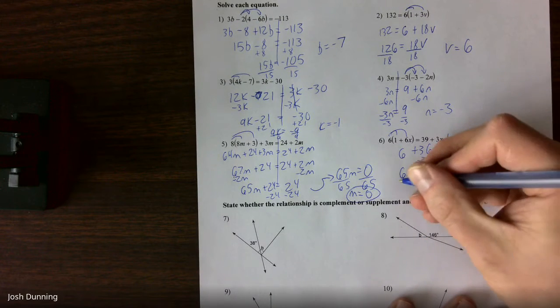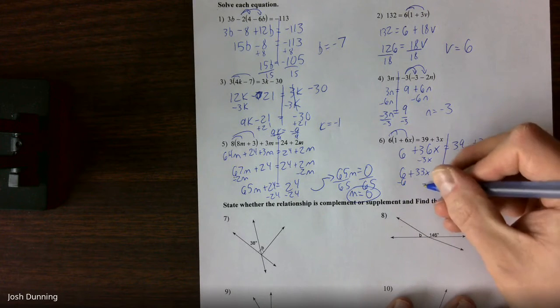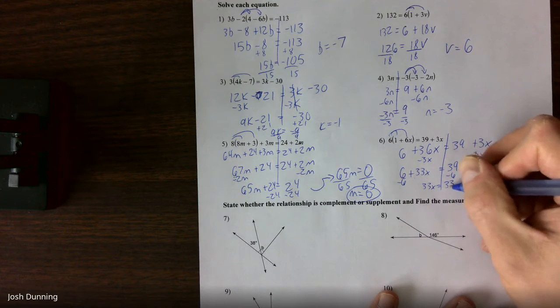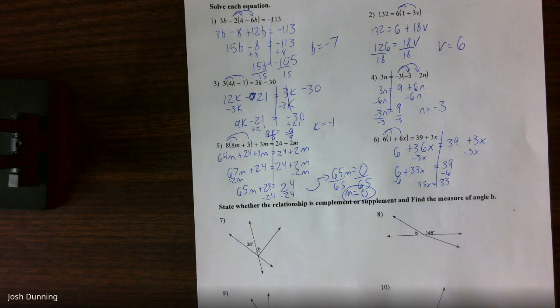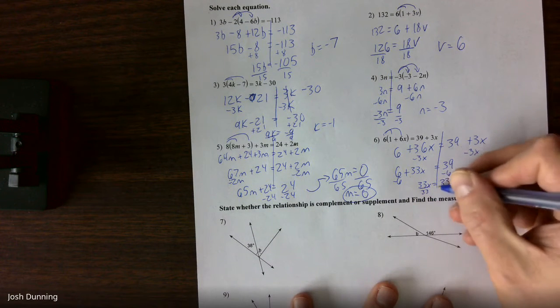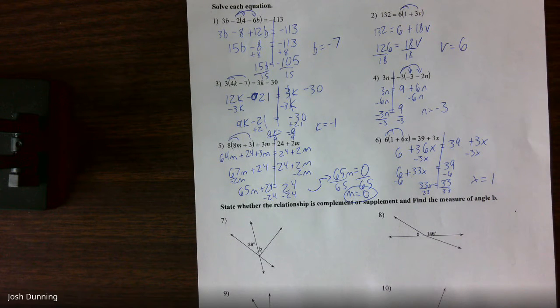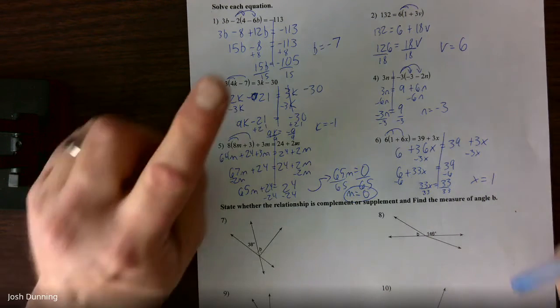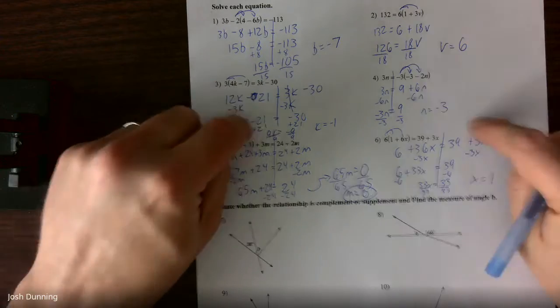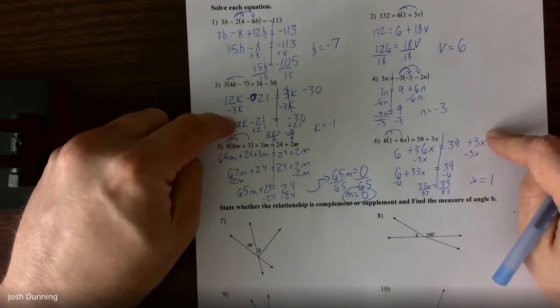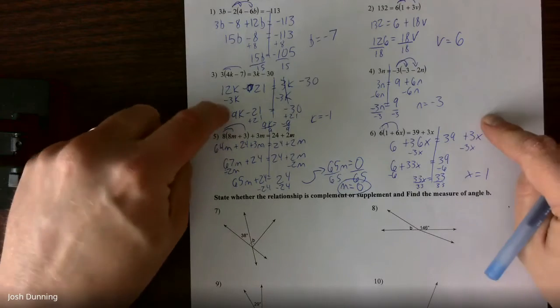Now over here, two-step equation, subtract 6. 39 minus 6 is 33. Divide both sides by 33. X equals 1. All right. Now, even though this is geometry, we're still going to use equations a lot this class, which is why I reviewed them.